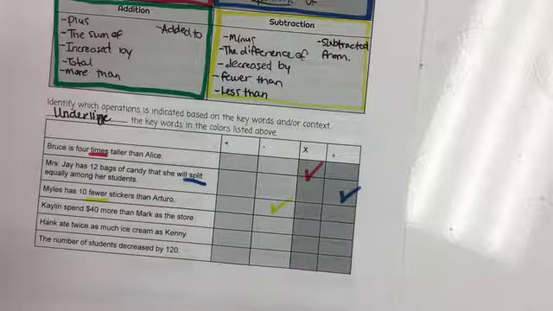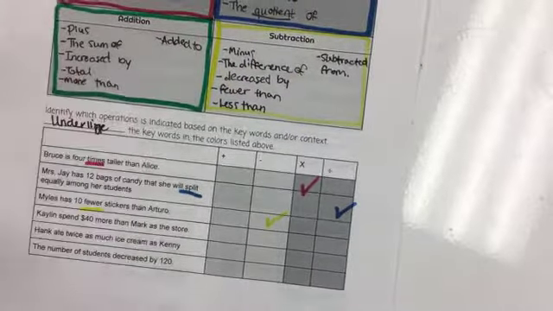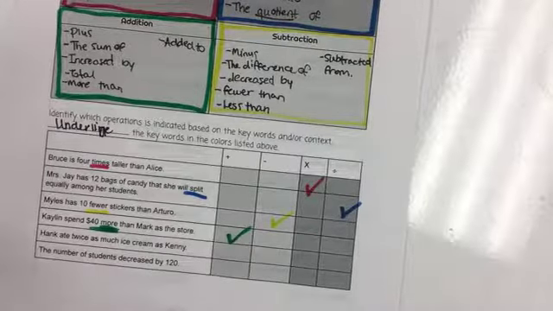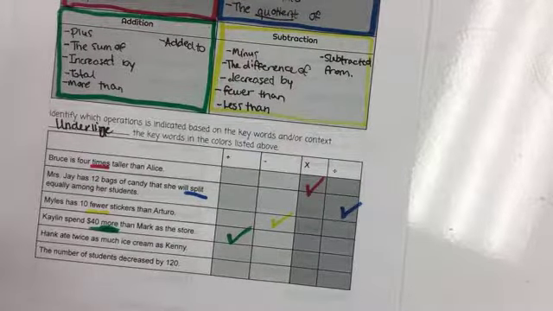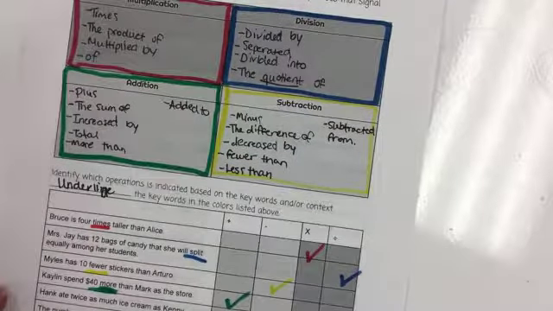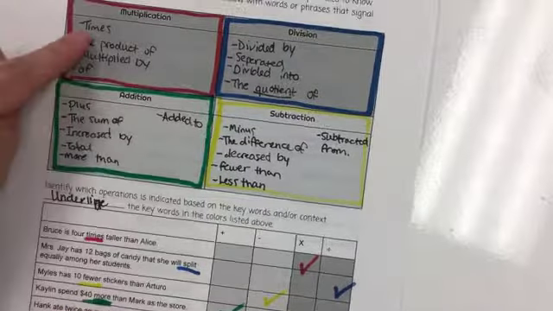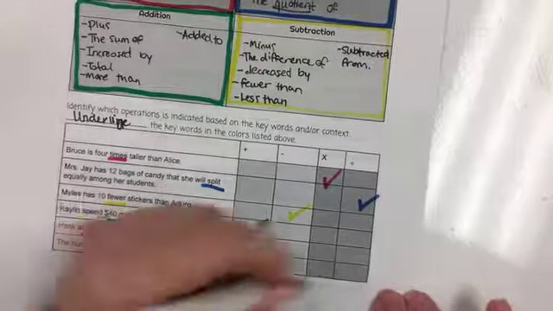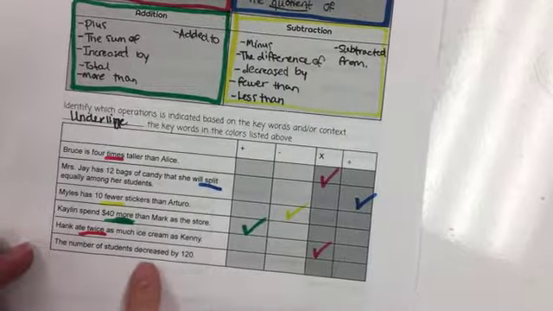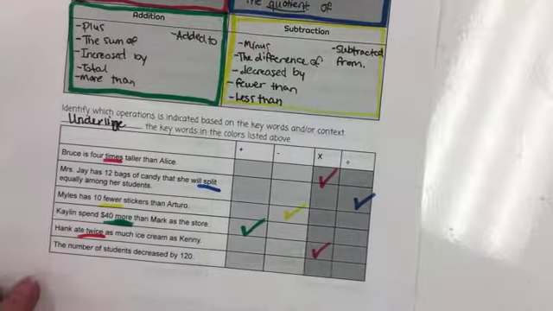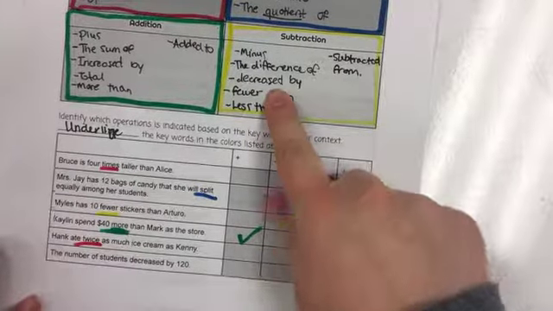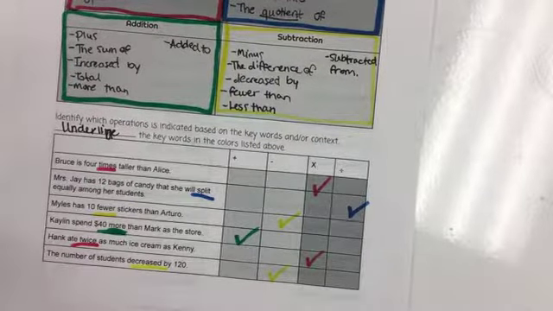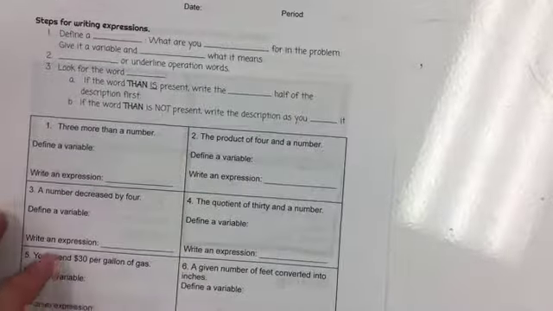Kaylin spends $40 more than Mark at the store. Well, more than is addition, so we're going to go ahead and underline that in green, and then check our addition box. Hank ate twice as much ice cream as Kenny. Okay, well, twice as much is pretty much the same as times as much, which is up here in multiplication, so we can go ahead and underline that in red and check the multiplication box. The number of students decreased by 120. Well, decreased by is a keyword for subtraction, so we can go ahead and underline that in yellow and then check our subtraction box. All right, now we're ready to go ahead and get started on some problems.